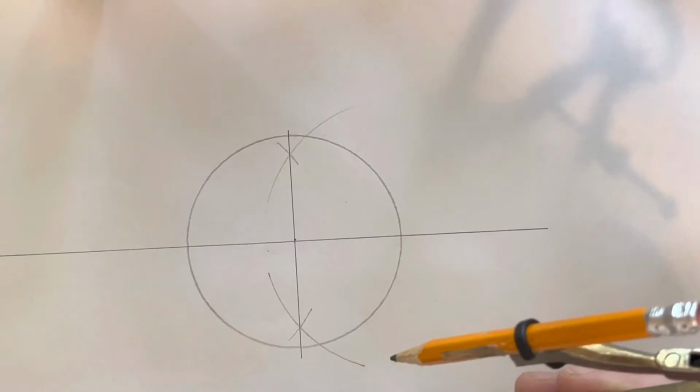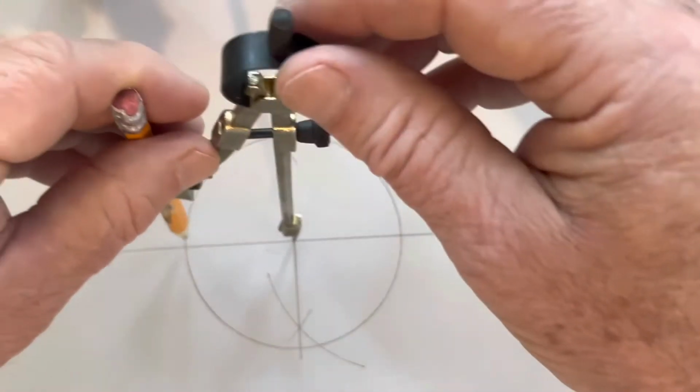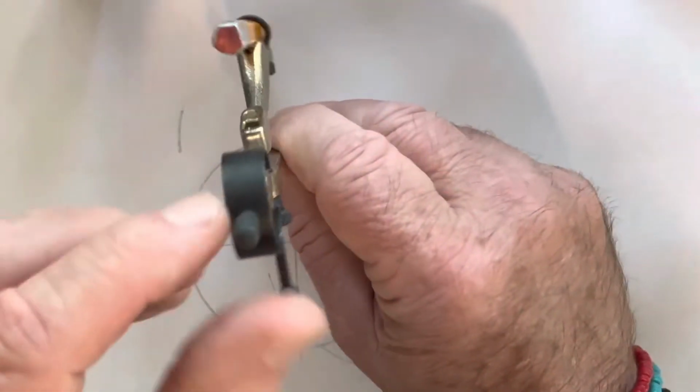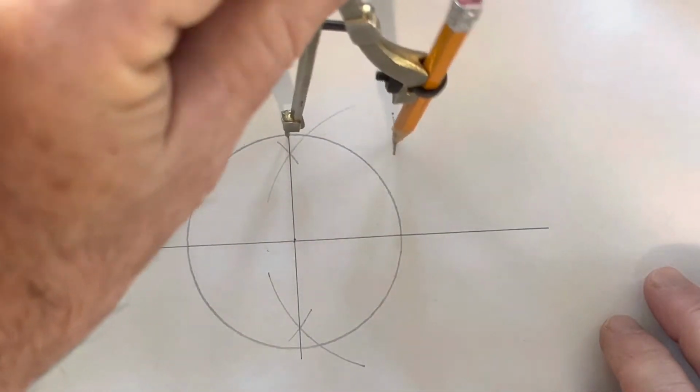Now I'm going to square this circle. I'm going to go back to the original radius, and I'm going to come up to each intersection and make a mark.